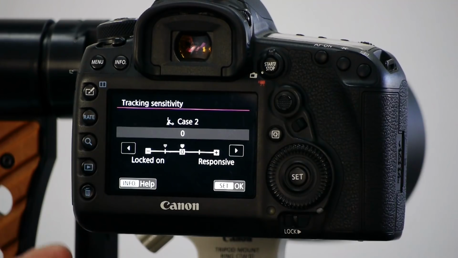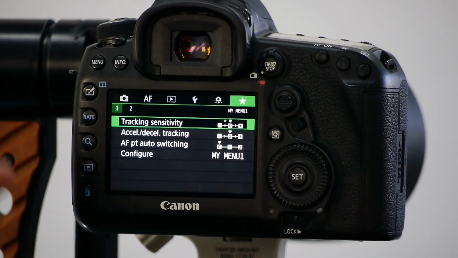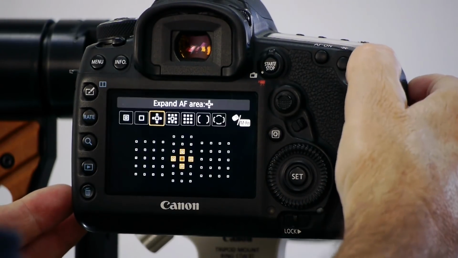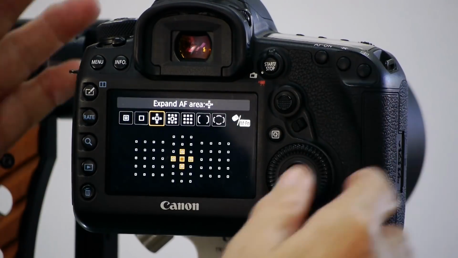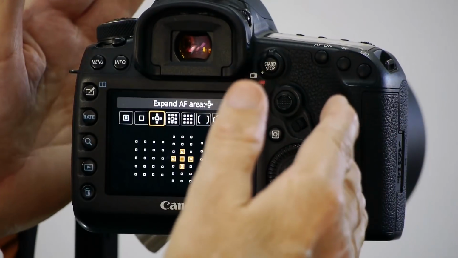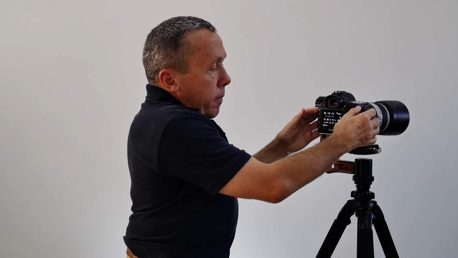So what does this really mean? What we're talking about with tracking sensitivity is really one focus point or an expanded group of focus points, but achieving a lock on a subject. So while we're shooting and we are moving, we've got a moving subject, it's my job to keep that group of focus points on the subject. So I'll be moving my camera hopefully at the same speed that the subject is moving, and I'm trying my best to keep that group of focus points on my subject.